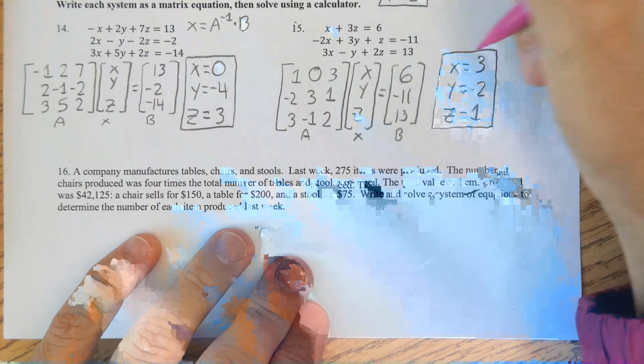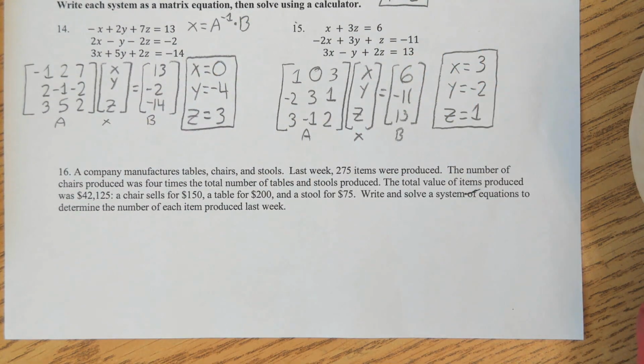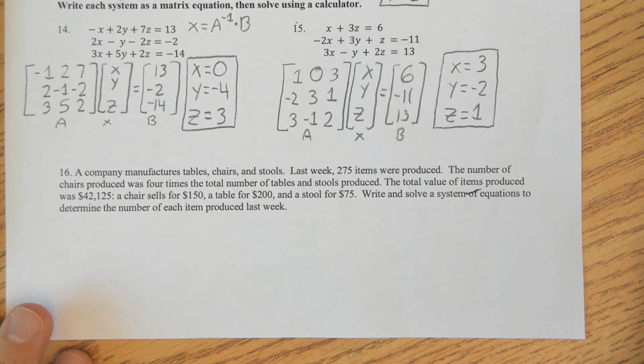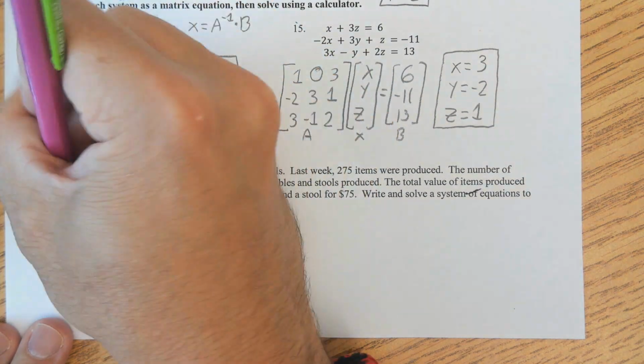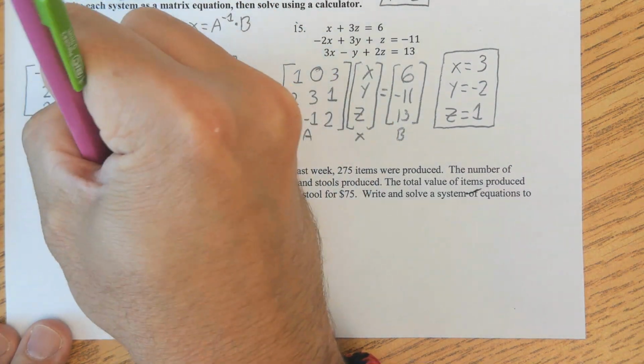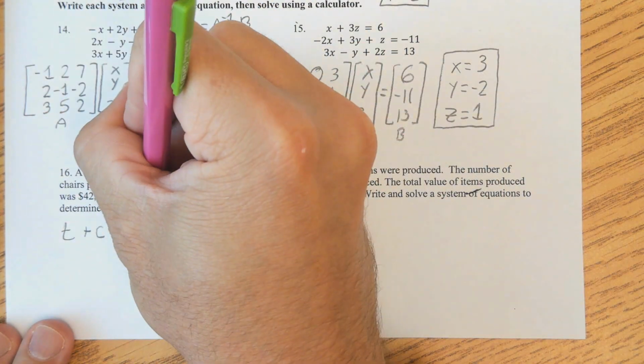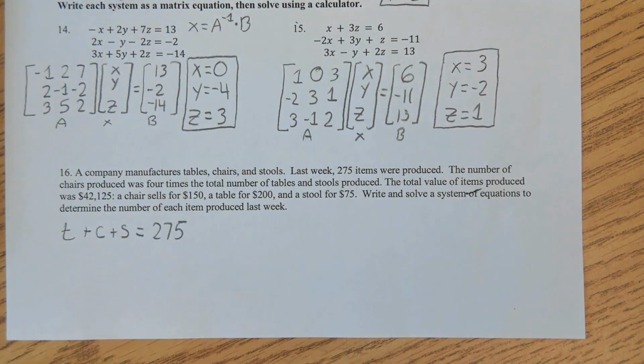All right. Last one here. We've got a company manufacturer. So when we see a word problem, our goal is we need to write a system out, write a matrix equation, and then find our solutions. Okay. So a company manufacturer, and pretty much like each sentence. Okay. So we've got a company that manufactures tables, chairs, and stools. Last week, 275 items were produced. So there's my first equation. So tables plus chairs plus stools equals 275.